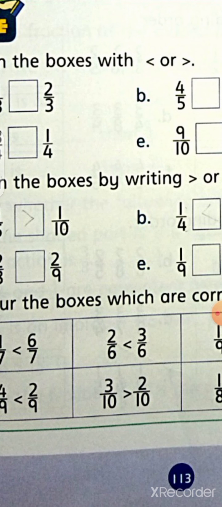In the next fraction, 2 over 6, 3 over 6. These are also like fractions. Which one is greater? 3 over 6 is greater. You will think and do. Next, 1 over 9 and 3 over 9. Denominators are same, 1 part out of 9 and 3 parts out of 9. Which one is greater?